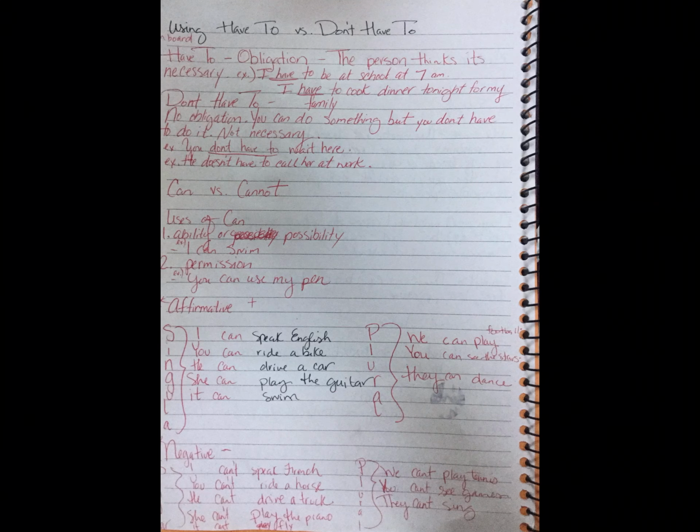Now to use them in affirmative sentences and negative sentences, this is how we would put them. For singular, I, you, he, she, it, we say, I can speak English. You can ride a bike. He can drive a car. She can play the guitar. It can swim. Those are for the affirmative sentences for singular. For plural affirmative, it would be we, you, they. We can play football. You can see the stars. They can dance.